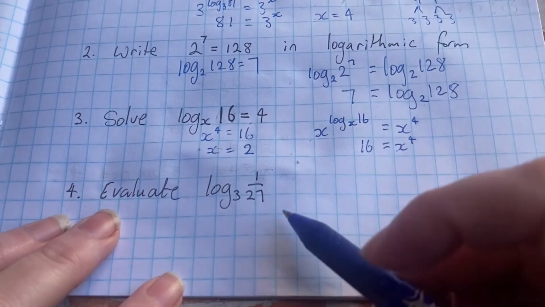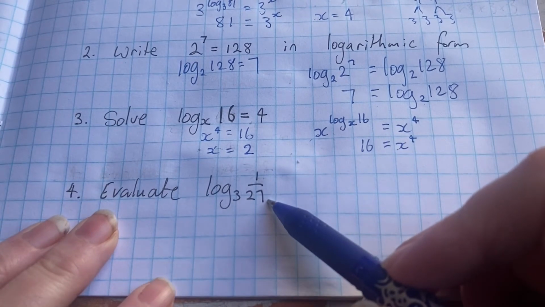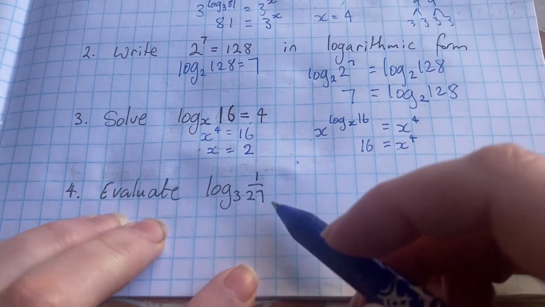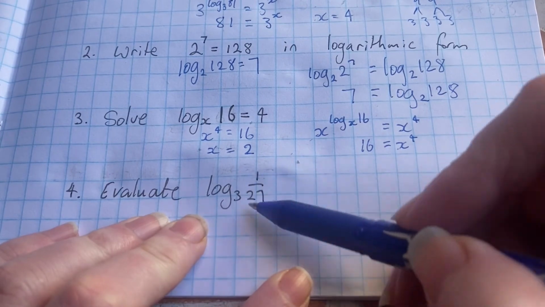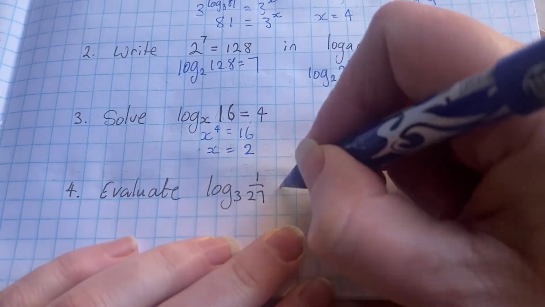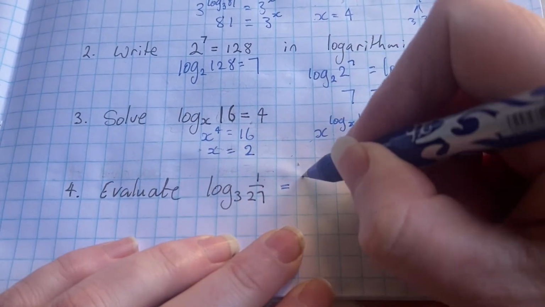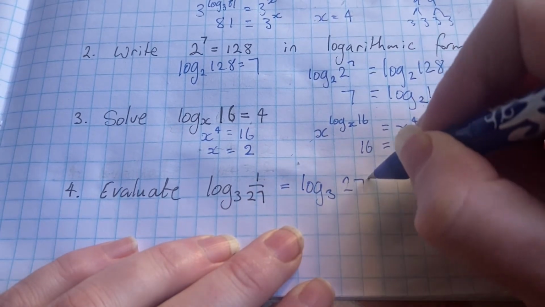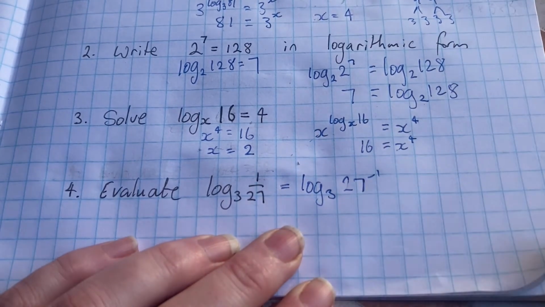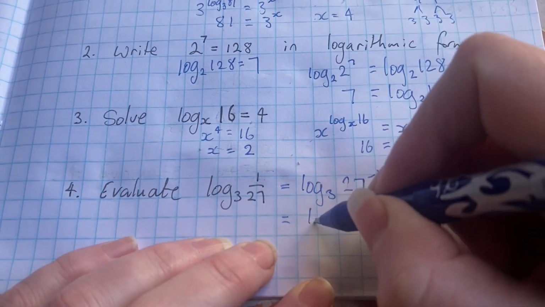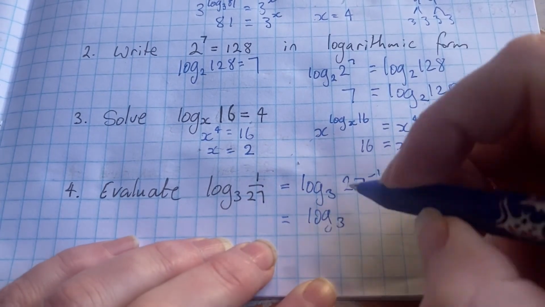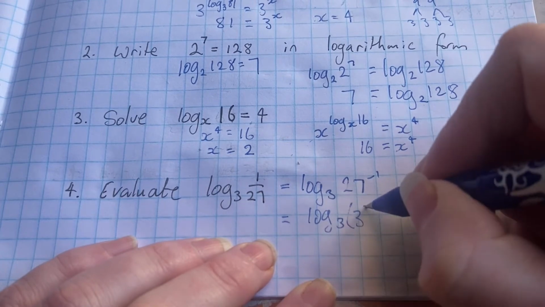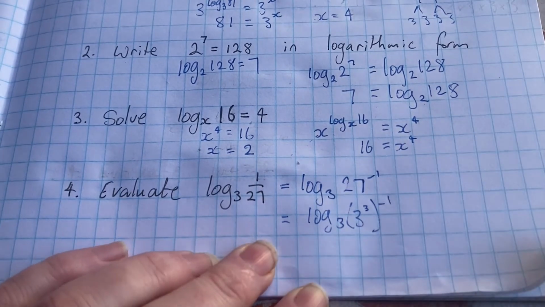Lastly, evaluate log base 3 of 1 on 27. Now, one little trick I like to use for this one is actually to write 1 on 27 in power form. So this is the same as log base 3 of 27 to the minus 1. And that's the same as log base 3, 27 is the same as 3 cubed, to the minus 1.